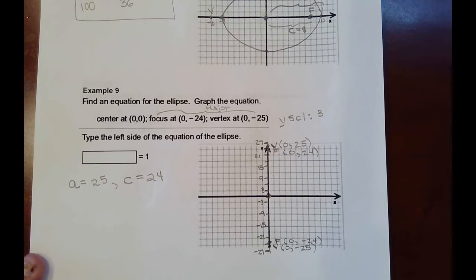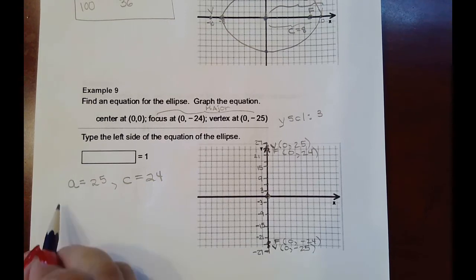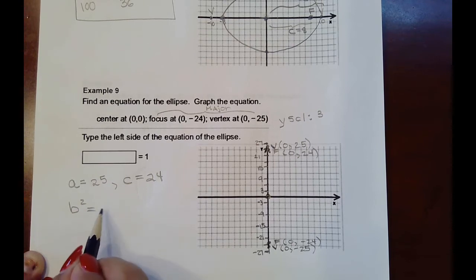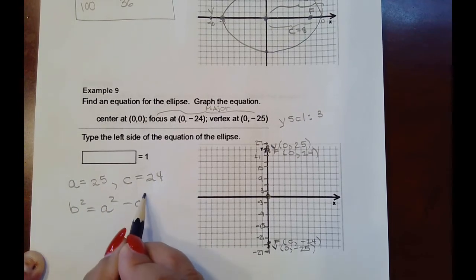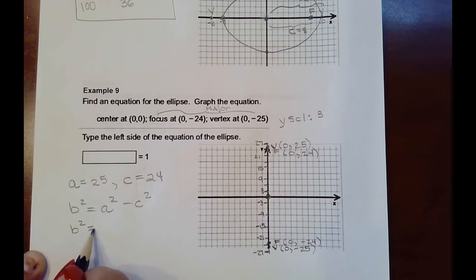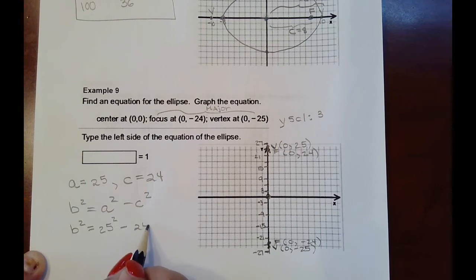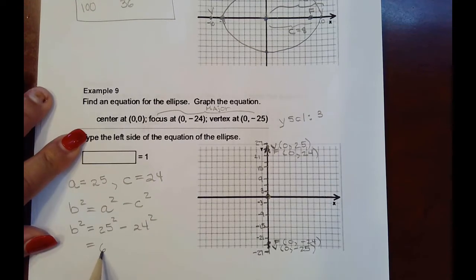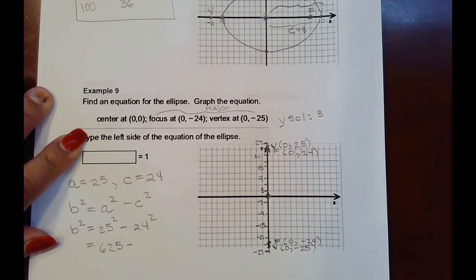Okay, and then we're trying to write an equation that has A squared and B squared in it. So we need to figure out what B squared is, just like we did in example 8 as well as 7. So we're going to go B squared is equal to A squared minus C squared. Again, we have 2 of the 3 values. We are looking for the B squared value. We have A squared, and then we're going to take C and square it. And this would be 625. And 24 squared is 576.